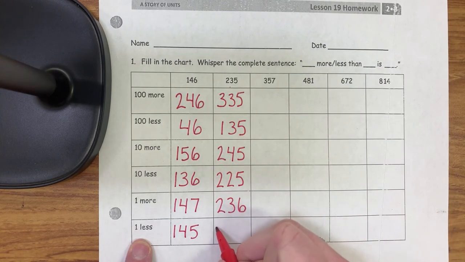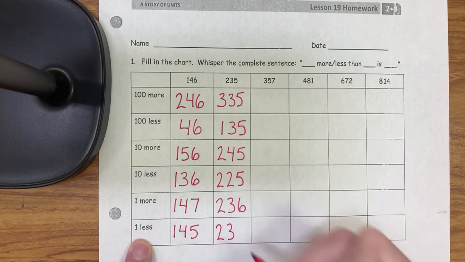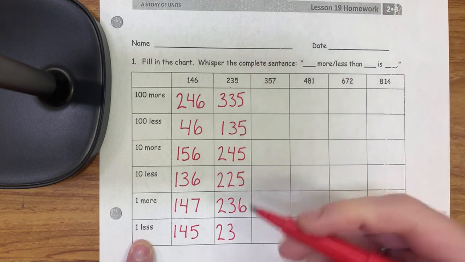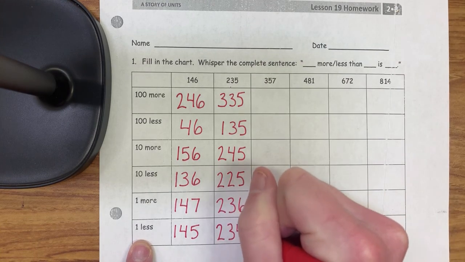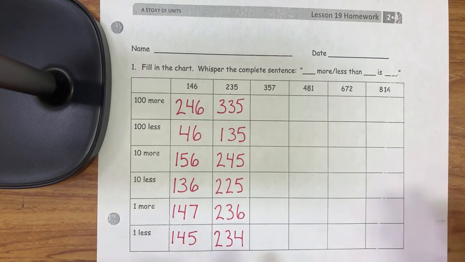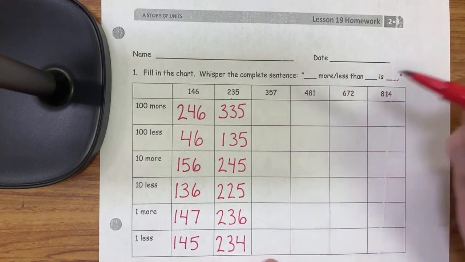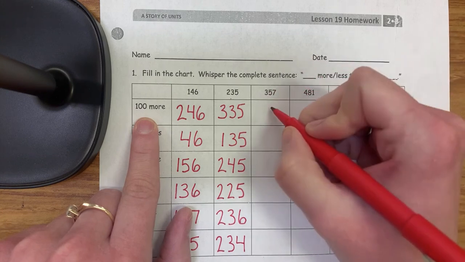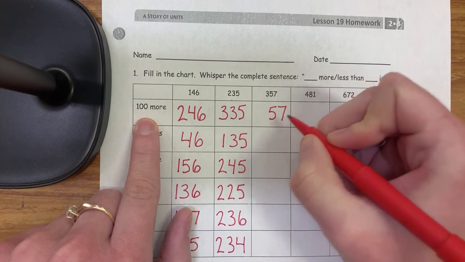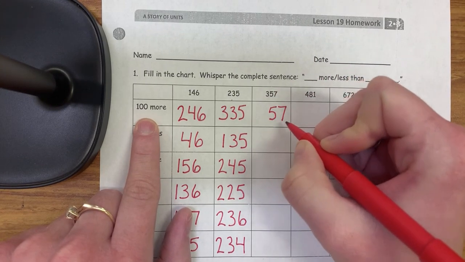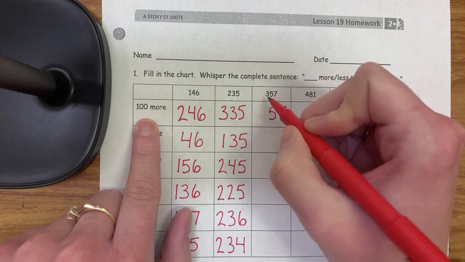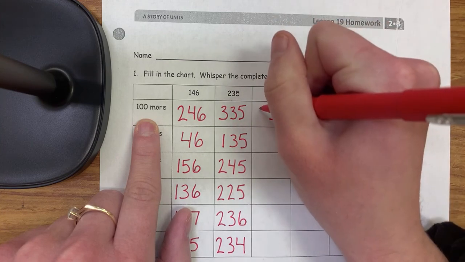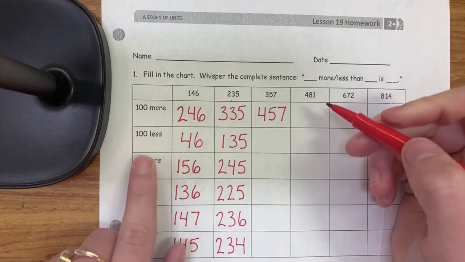So again, the 2 and 3 in our hundreds and tens place stay the same, but now 1 less than 5 is 4. All right, now let's try this with 357. So 100 more. Our 5 and our 7 are going to stay the same in our tens and ones place. So 1 more than 3 gives us 4.